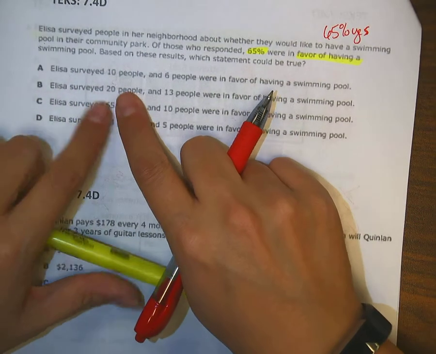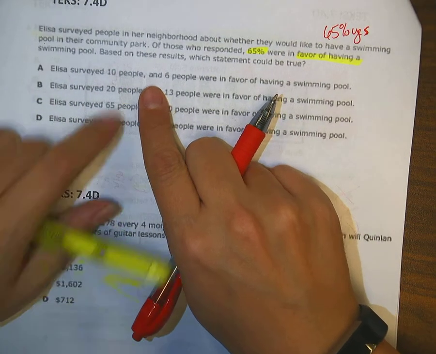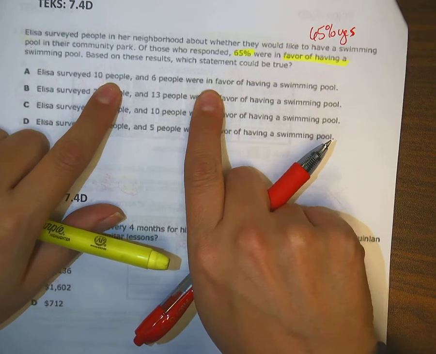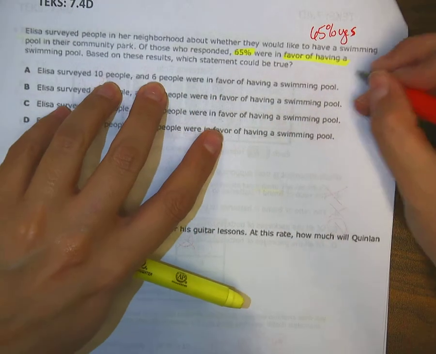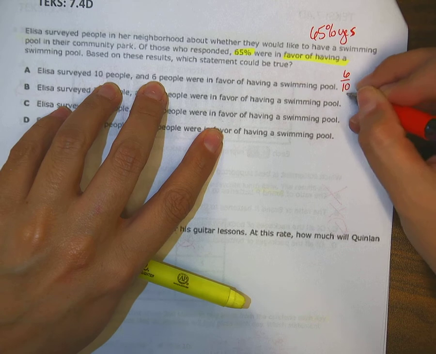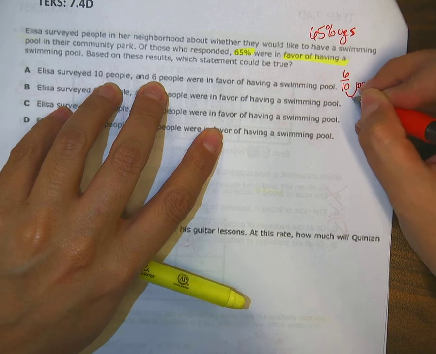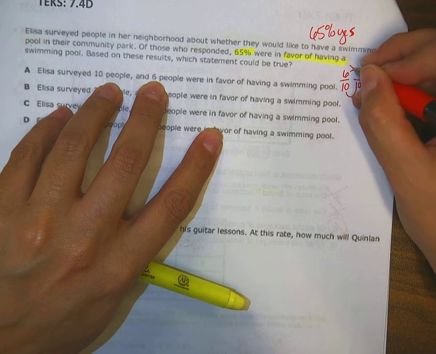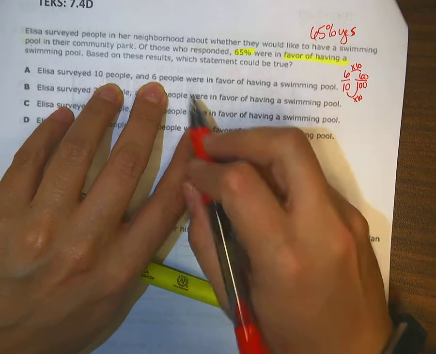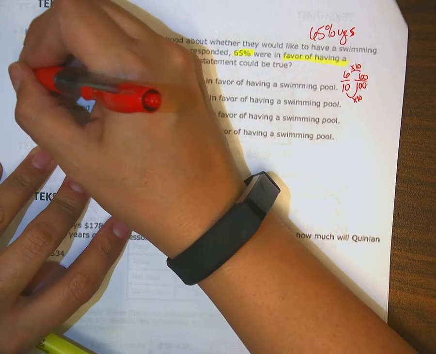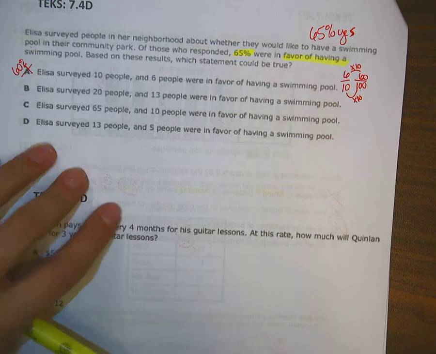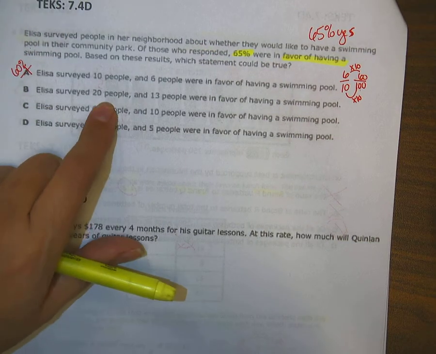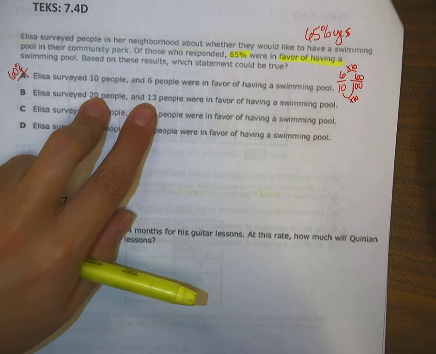Okay. Elisa surveyed 10 people, and 6 were in favor of a swimming pool. So is 6 out of 10 the same as 65%? The answer is no, because I know that if I'm changing that into 100, that's times 10. It's actually 60%. So 60% isn't right. Elisa surveyed 20 people. 13 of them are in favor.